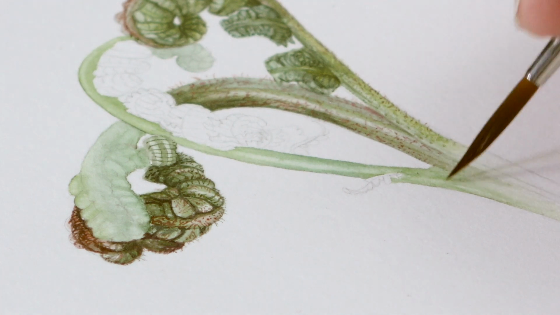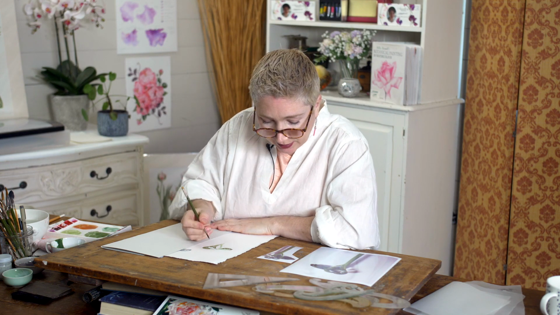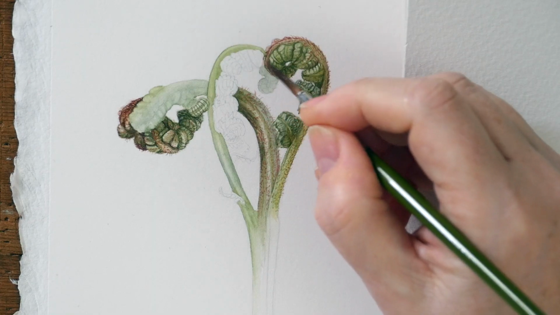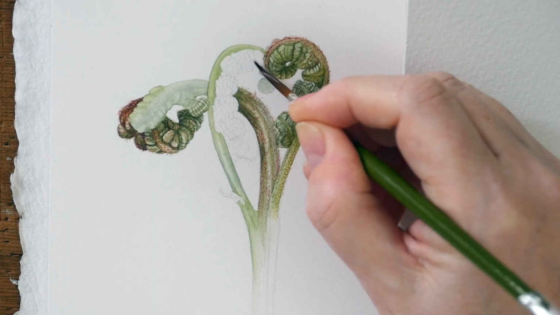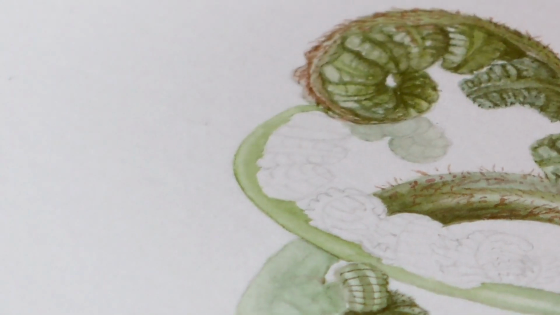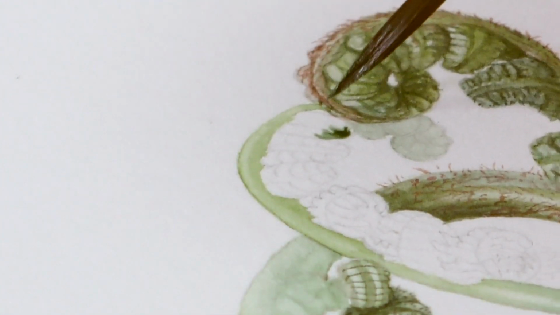And again, just soften that away. Right, so once we've got the stem in, we can now come back and look at each little leaf on its own. So I'm going to put a little glaze here, and I'm going to use the darker green and just tap that in where it turns under, so it's a little bit darker here.